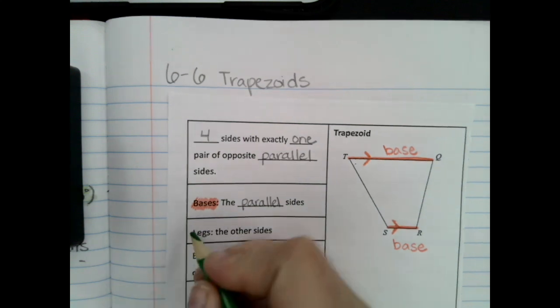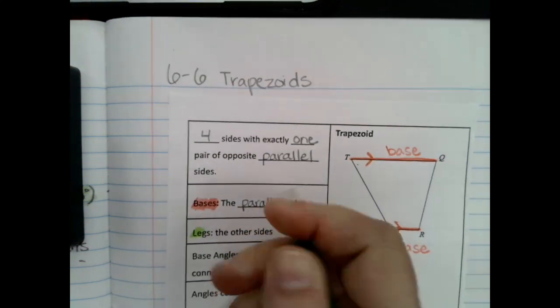Alright, and then we have legs. Legs are just the other two sides.